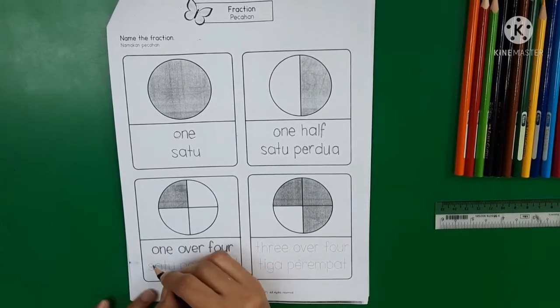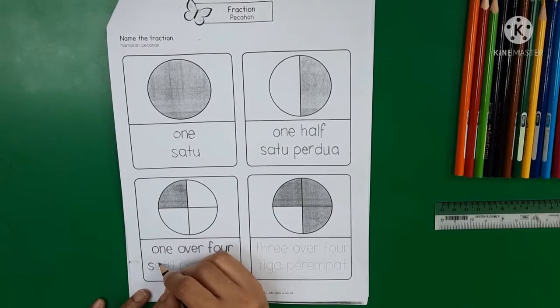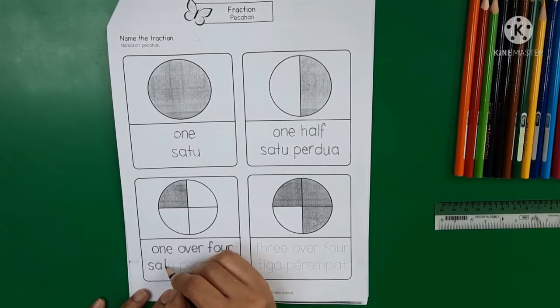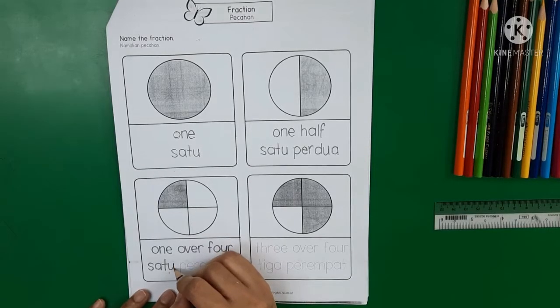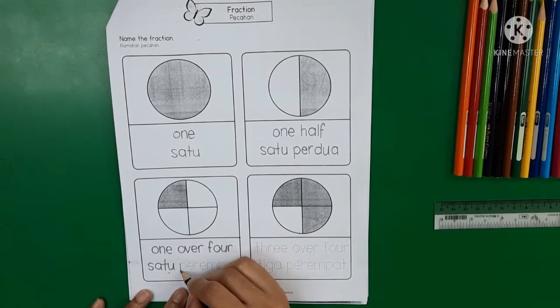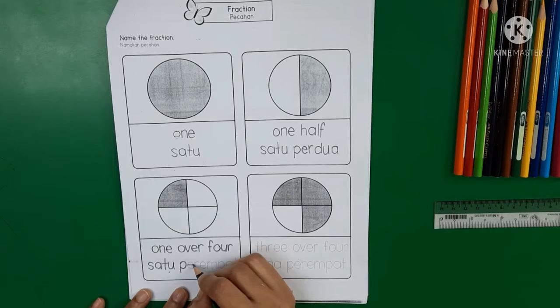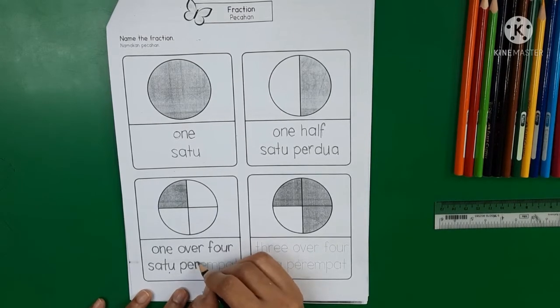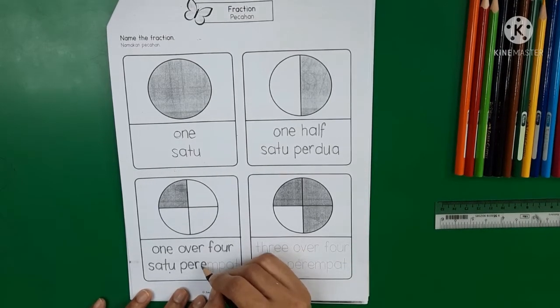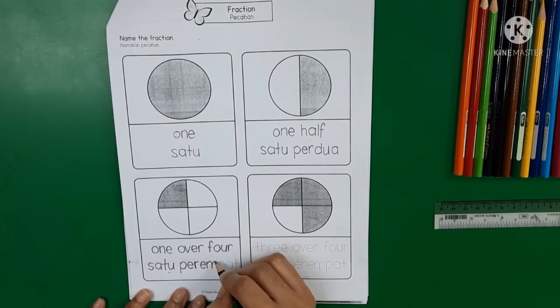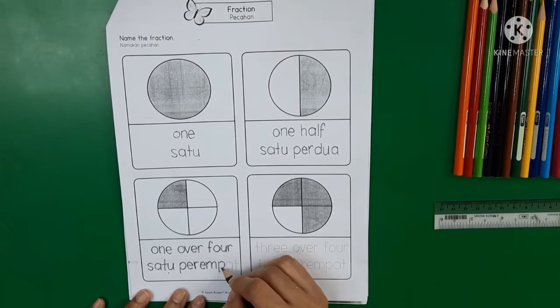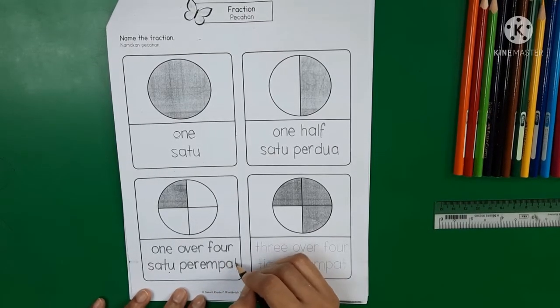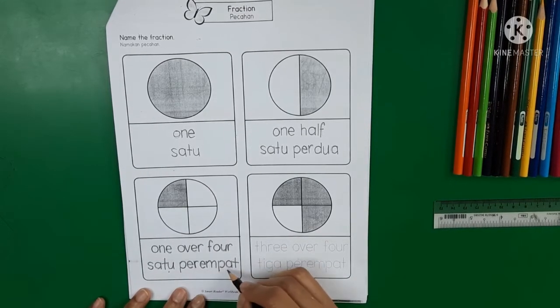In Bahasa Malaysia, S-A sa, T-U tu, satu. P-E-R per, E-M-P-A-T, empat, 4. 1/4.